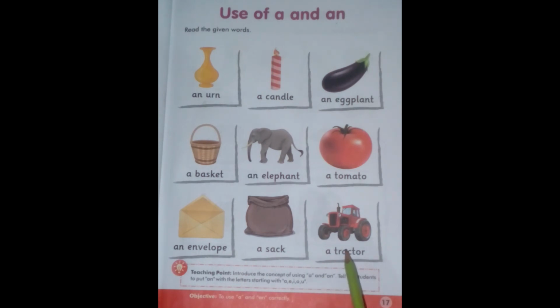This is the tractor. Tractor is a common noun. Its starting sound is t. So it is a consonant. And we put a before the tractor. A tractor.